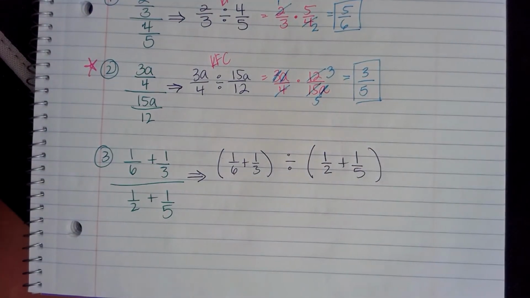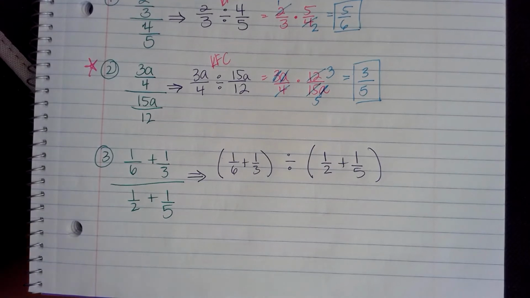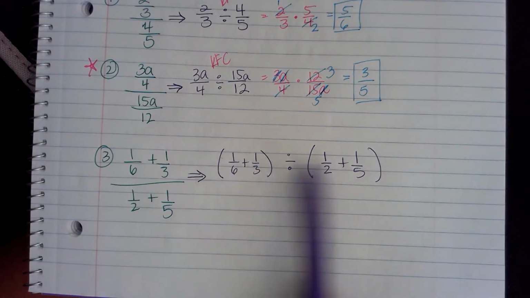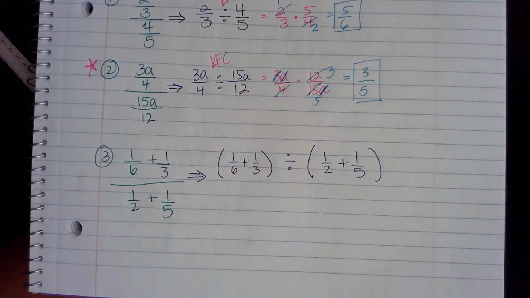So now this looks like that other one with the x minus, what did it say? x minus 5x over x plus 5 divided by x plus 5x over x minus 5, where we just do each of them separately and then we'll bring them back together.